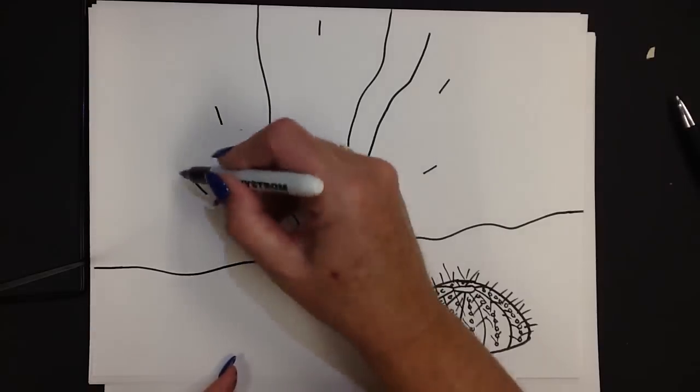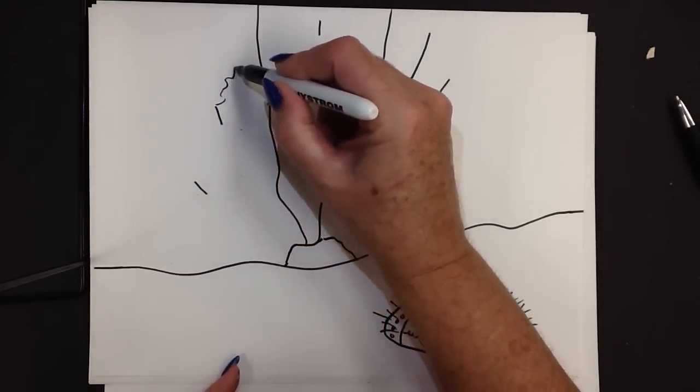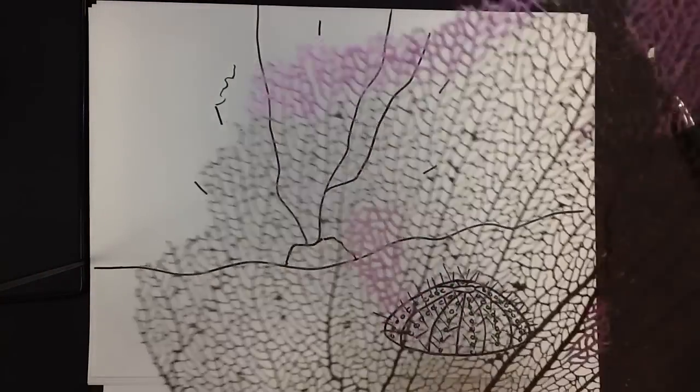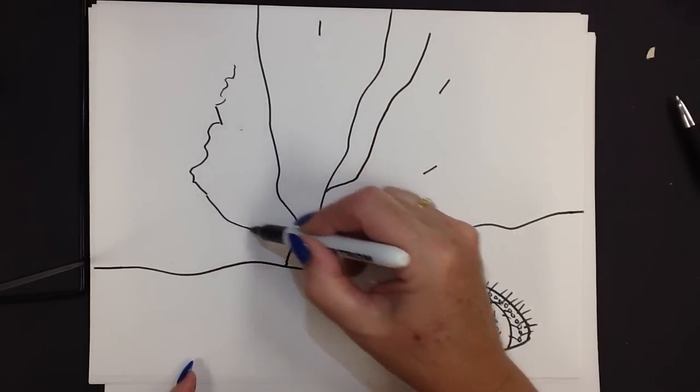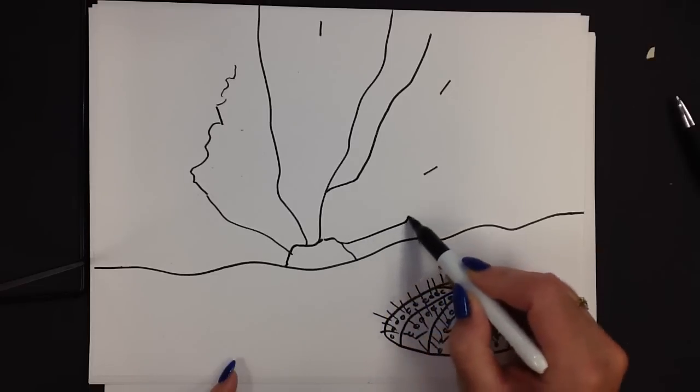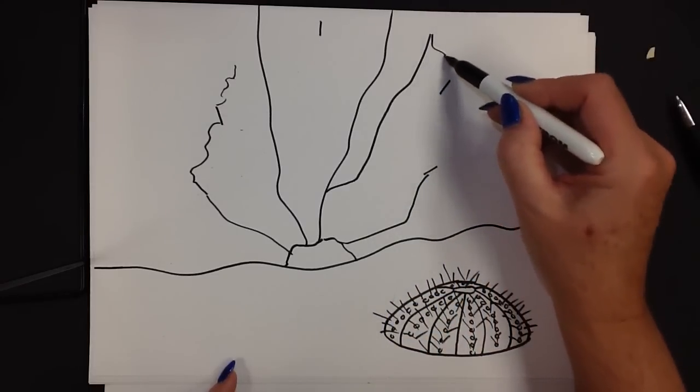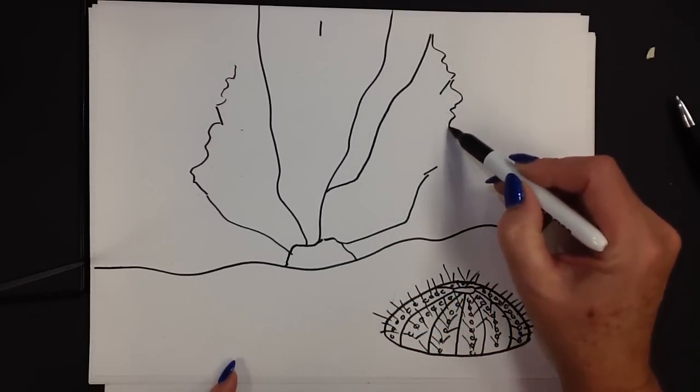And so then this is where I will end. So I'm going to just jaggedly, see how the ends are not, and actually some of this is broken. But I'm just going to end mine, connect, connect, and end it with a jagged freeform line.